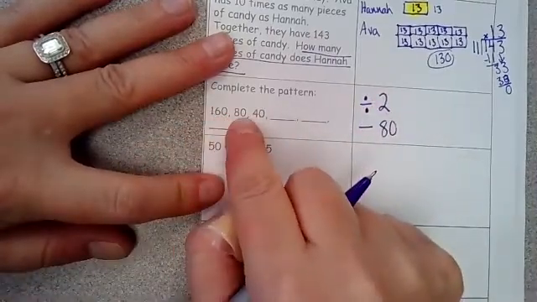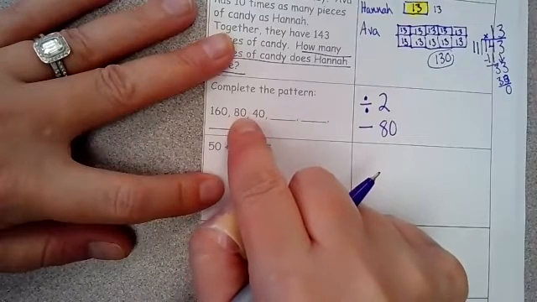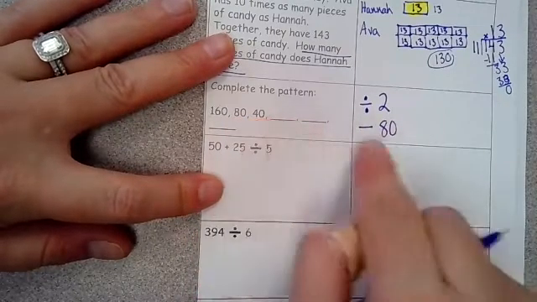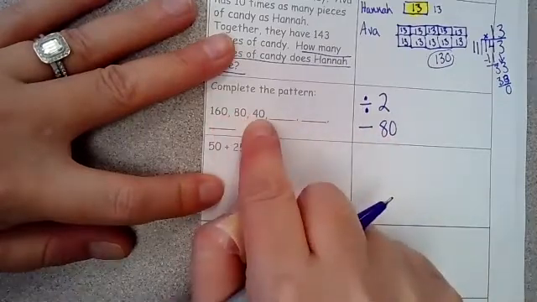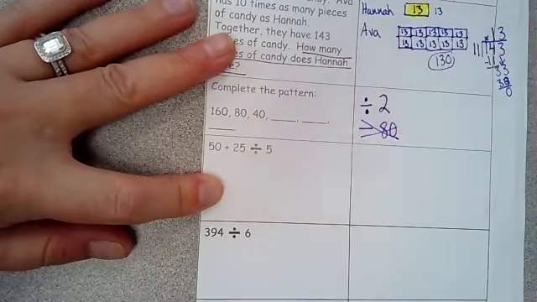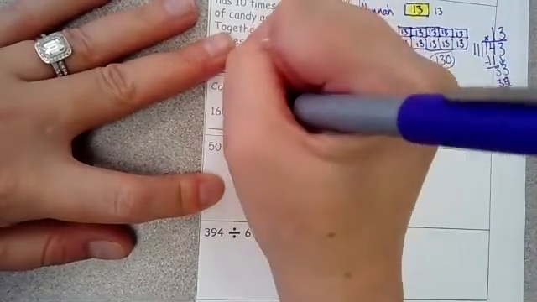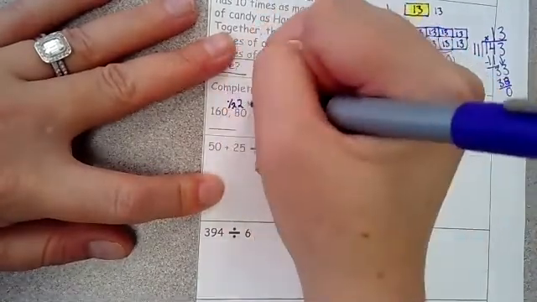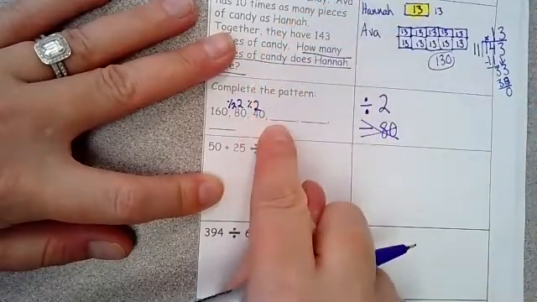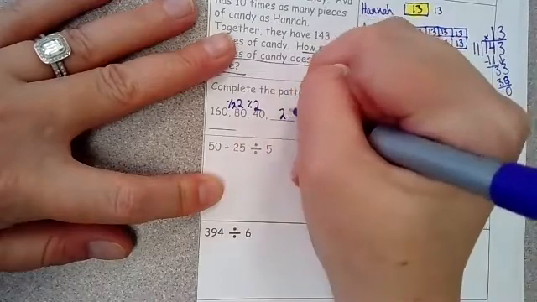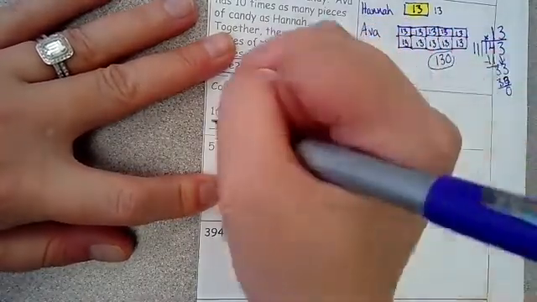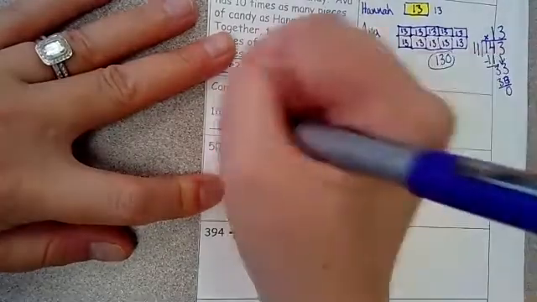160 divided by 2 is 80. 80 divided by 2 is 40. That works. 80 minus 80 would give me 0, so it is not subtraction. It is division. 160 divided by 2 is 80. 80 divided by 2 is 40. 40 divided by 2 is 20. 20 divided by 2 is 10. 10 divided by 2 is 5.